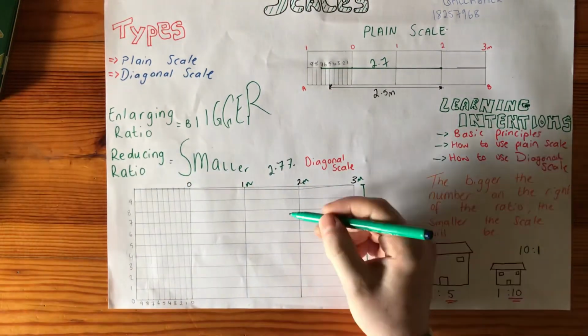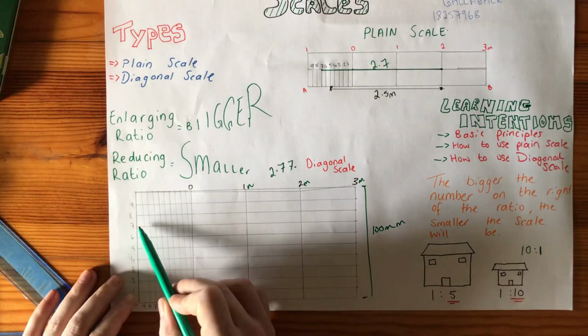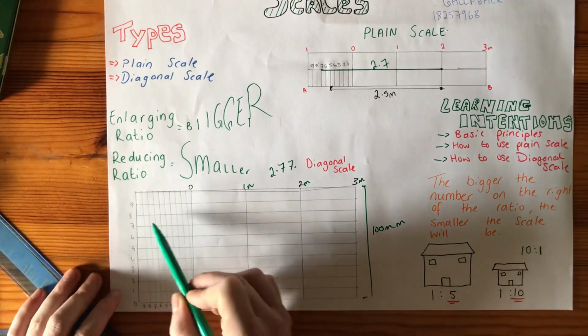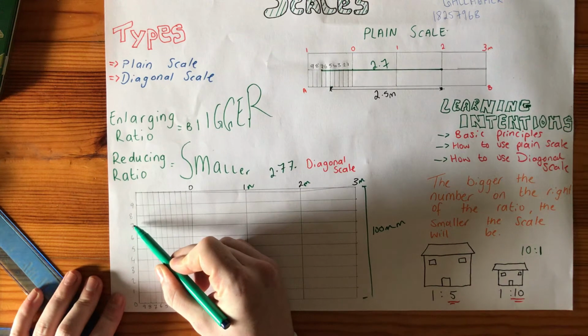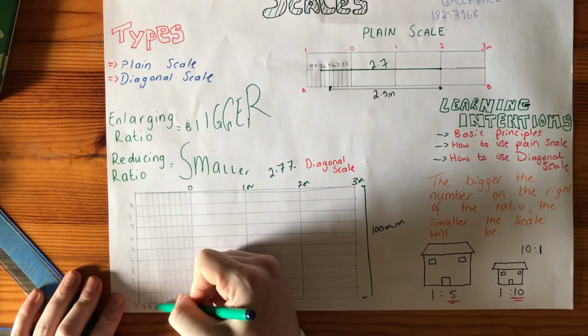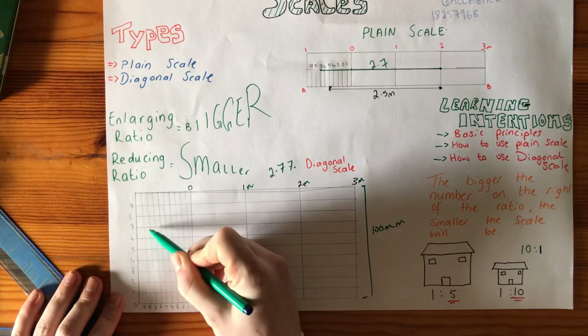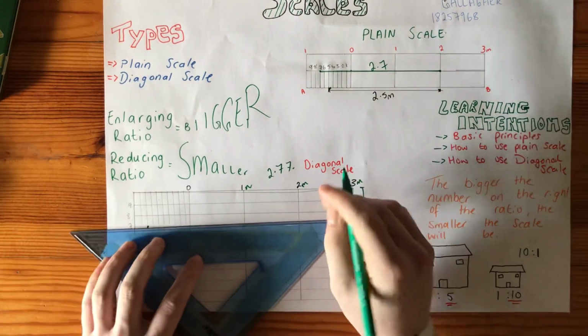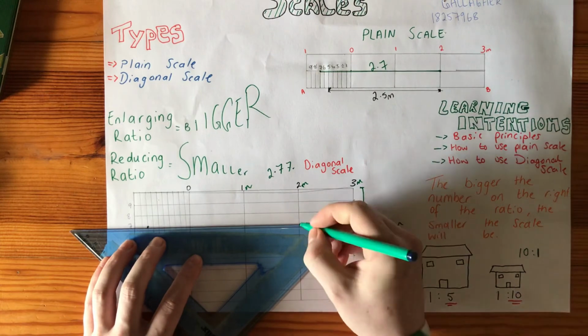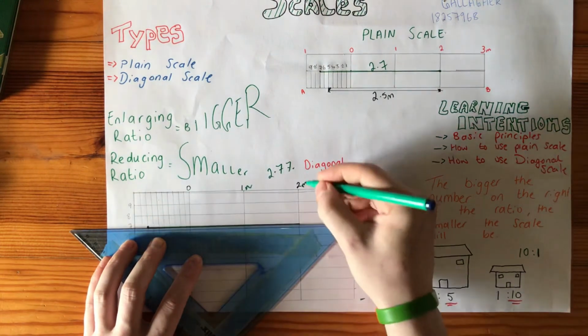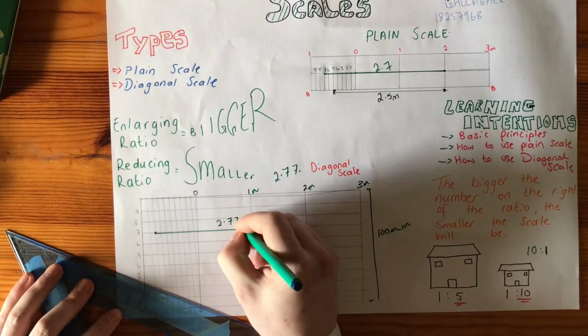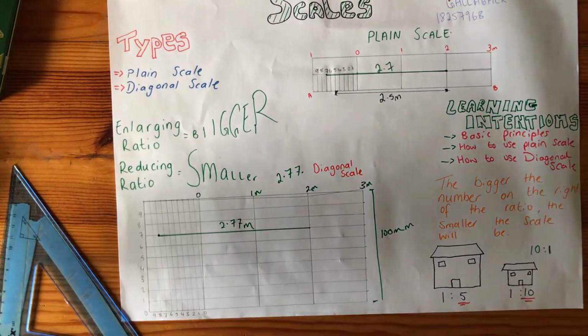We're going to start off at 2 meters, and we're going to start off this line at 7. So I have this number 7 here. I'm going to bring it up and join to this number 7 here, and then I'm going to bring it back to that number 2 here. So that's going to be 2.77 meters long.